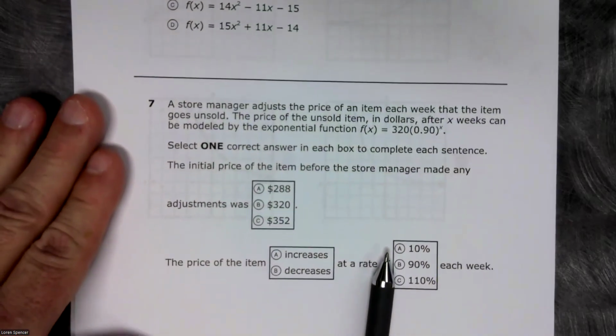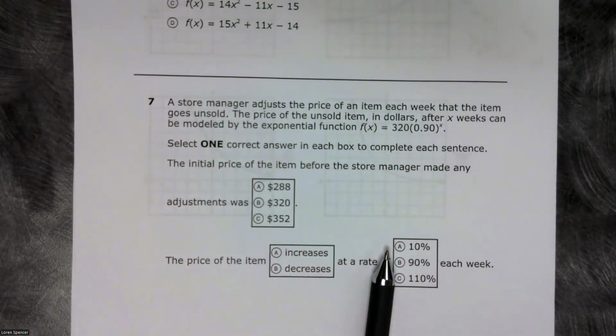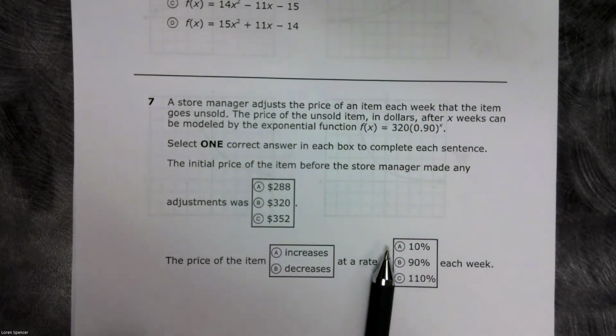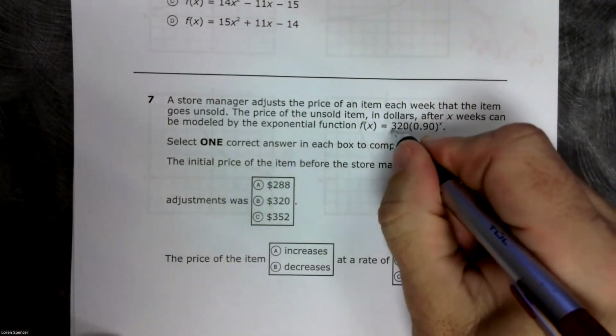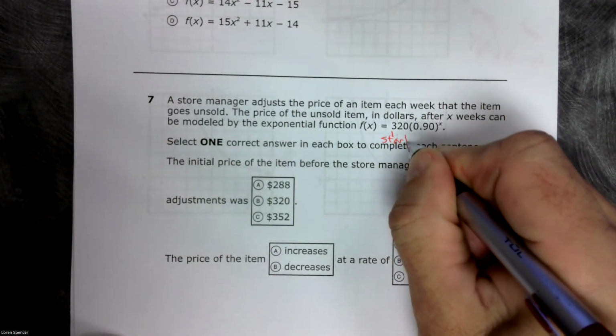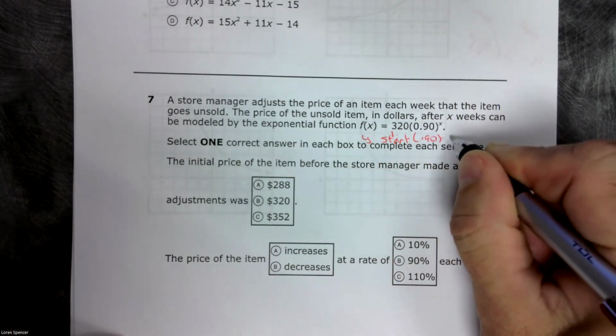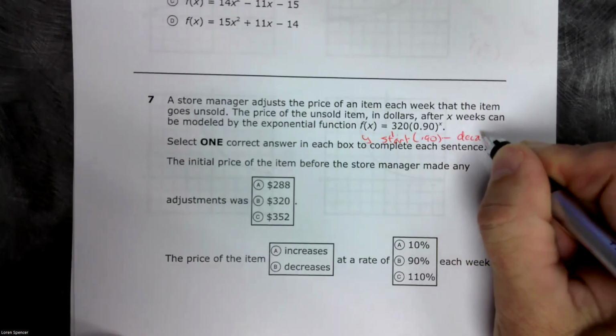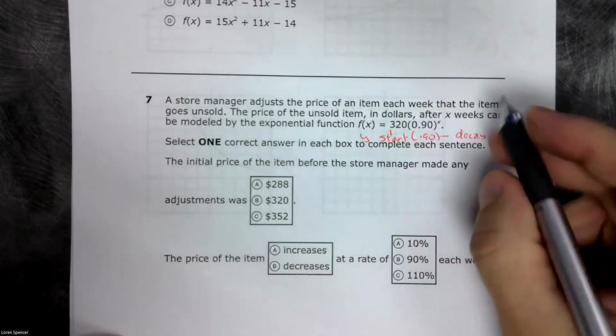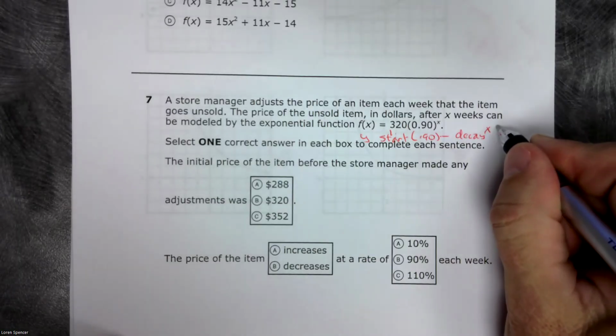Number 7, a store manager adjusts the price of an item each week that the item goes unsold. The price of the unsold item in dollars after x weeks can be modeled by the exponential function this. So this was my starting price. So please don't forget, this is my start. This is y. This is 0.9. And because it's less than 1, this is a decay. Okay? And x is the number of weeks.